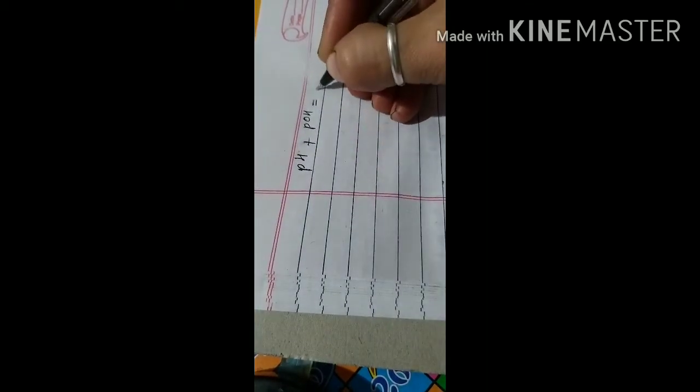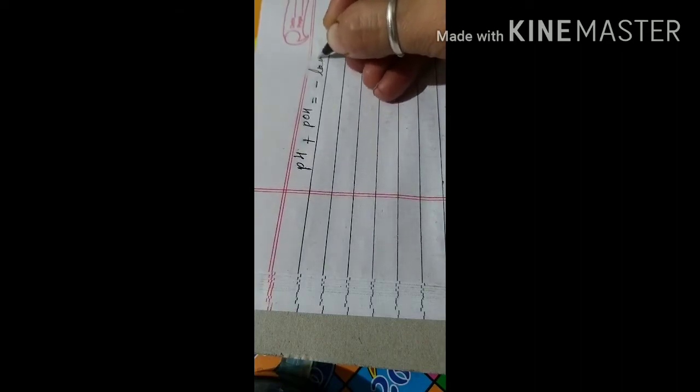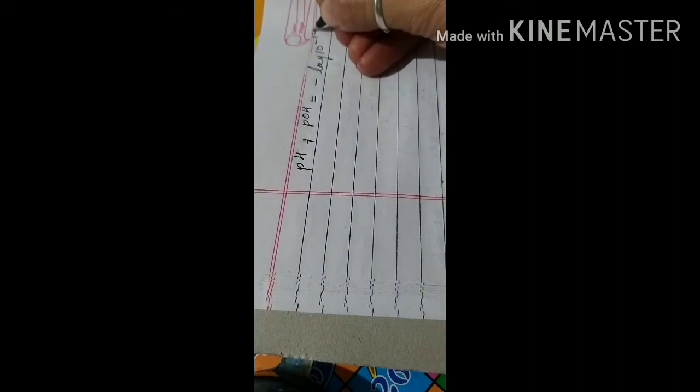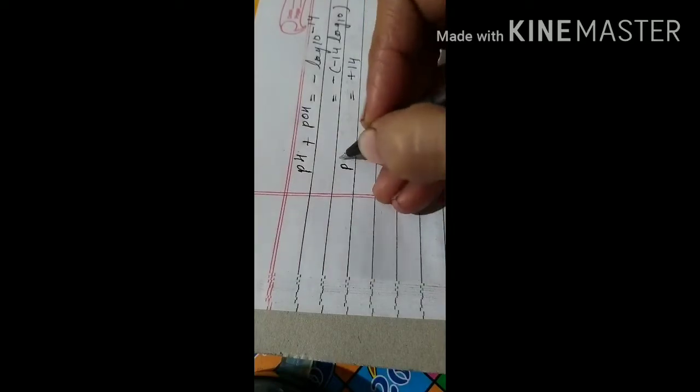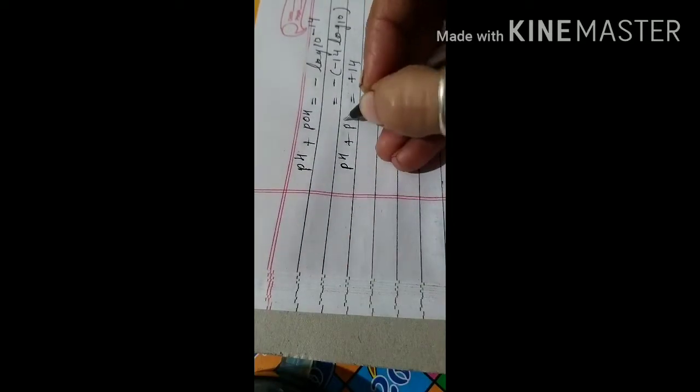Now negative log H plus ion can be converted into pH, negative log OH ion can be converted into pOH, and negative log 10 to the power minus 14: the minus 14 comes forward, negative 14 times log 10, and the value of log 10 is 1, so it becomes plus 14. So we have got another relation, pH plus pOH equals 14, that can be used during this problem.